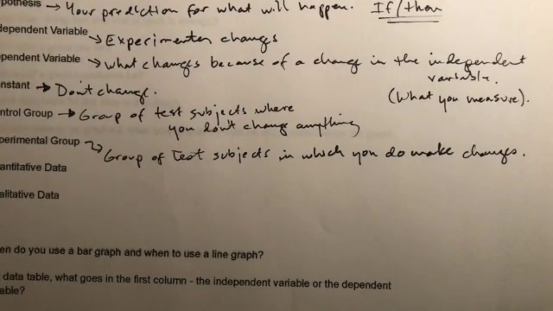Let's say I'm going to make some cookies and I want to know, if I change the amount of flour, how will that change how high the cookies rise? I make one batch of cookies where I don't do anything different than I normally do, and that's my control group. Then for the other cookies, I start adding flour or using less flour. They're the experimental group.